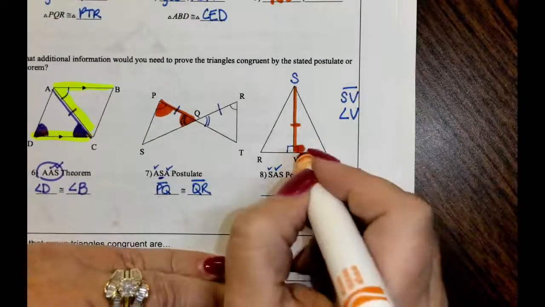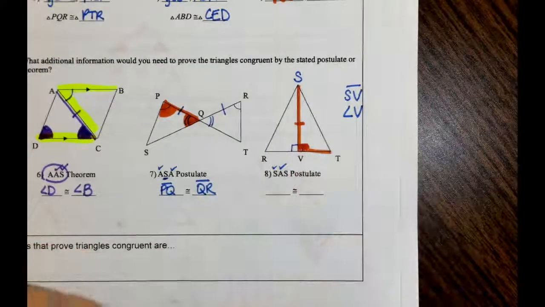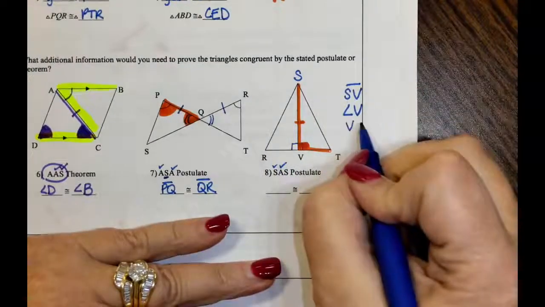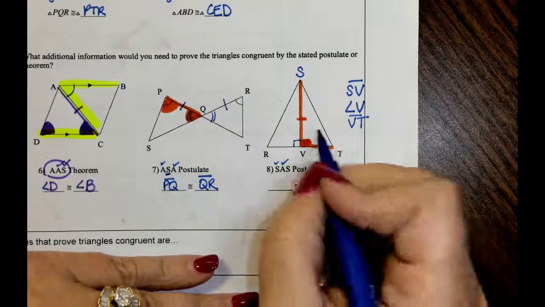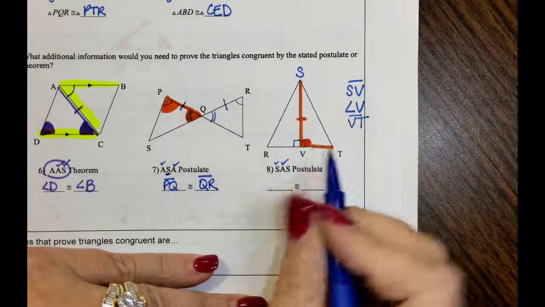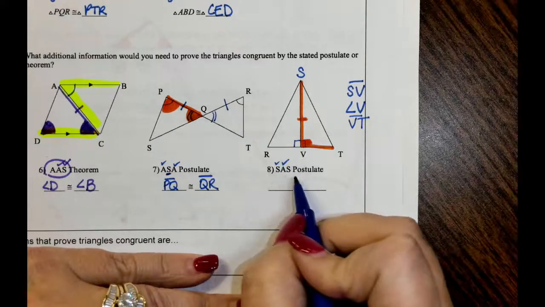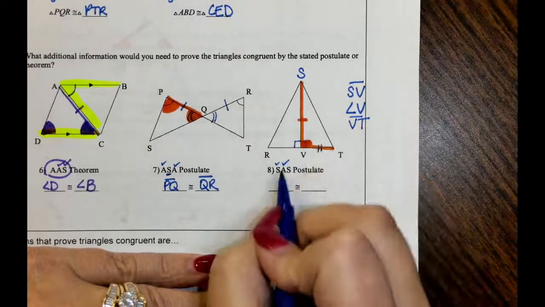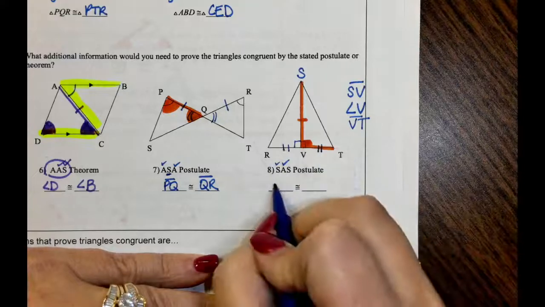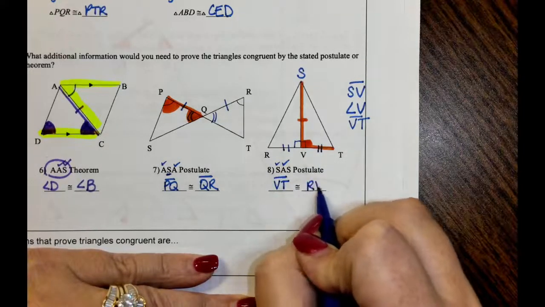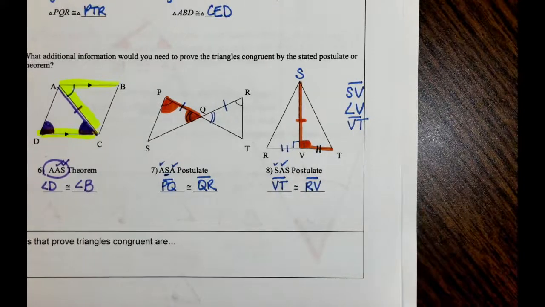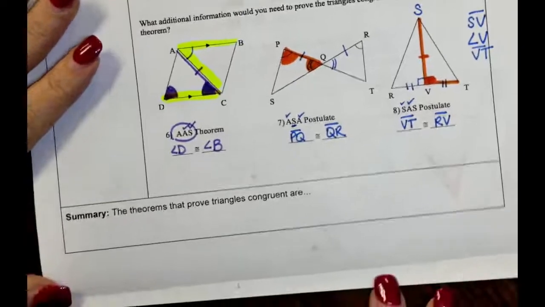So I'm going to go with this one right here, because it needs to have that VT so that they're included. That V is included in between all of them. So in order for these two triangles to be congruent by side, angle, side, I would also need the information that segment VT is congruent to segment RV. If I knew that, I could prove those two triangles are congruent by side, angle, side.